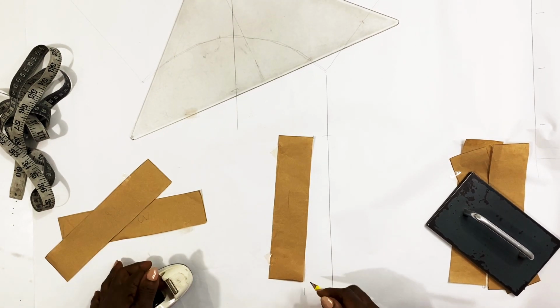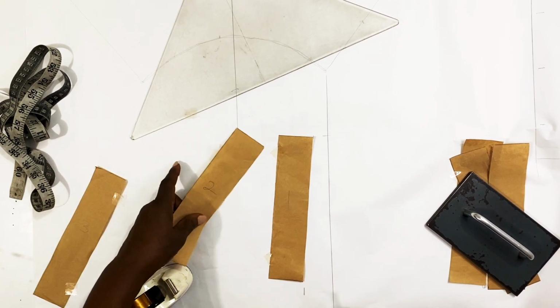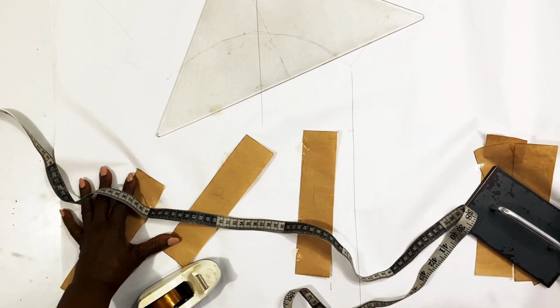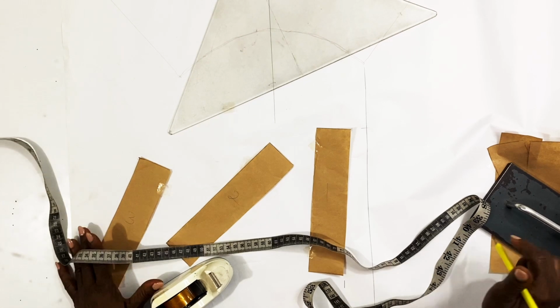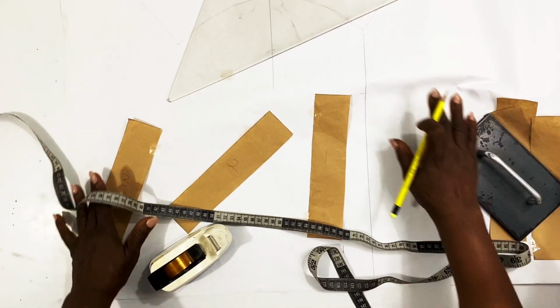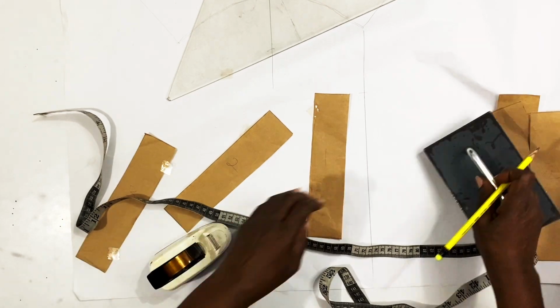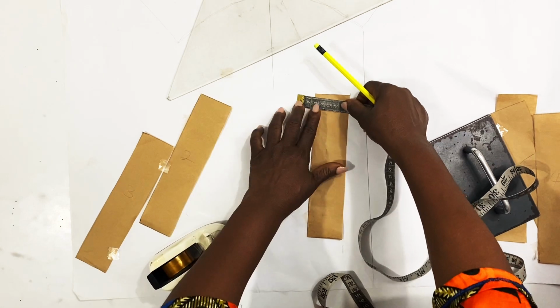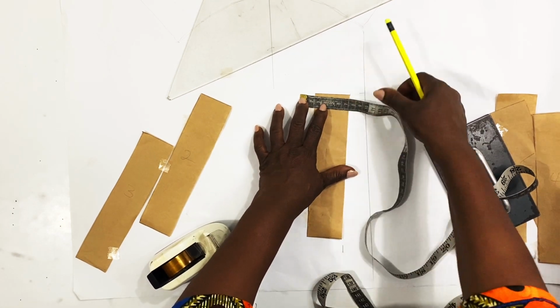Right, so here we go. Good. So I have my second piece, I do the same likewise. I really don't want you to miss any part of it. So I'll give it about 2. How much did I do here?